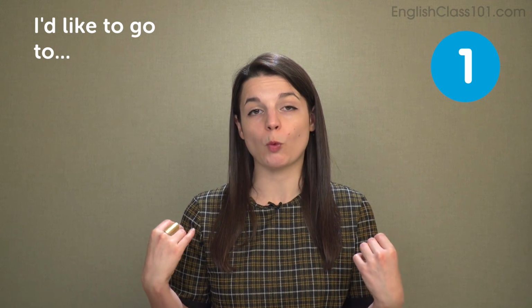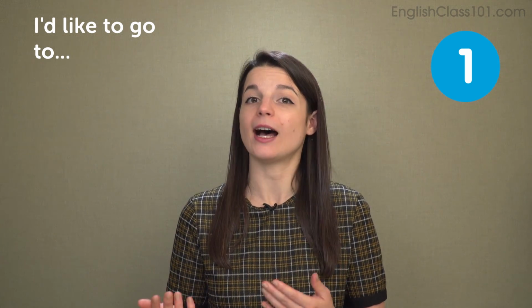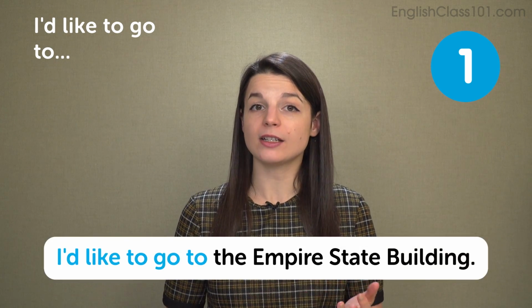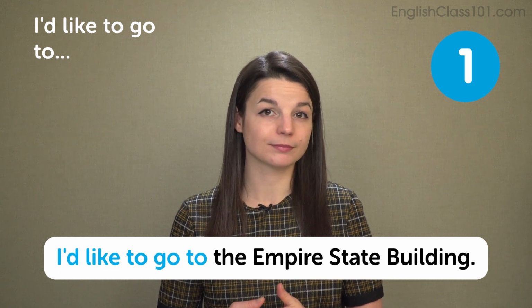This is an expression you can use with perhaps a taxi driver or maybe like a shuttle bus driver from your hotel. So if you want to explain where you're trying to go, you can use this expression. I'd like to go to blah, blah, blah. In a sentence, I'd like to go to the Empire State Building.